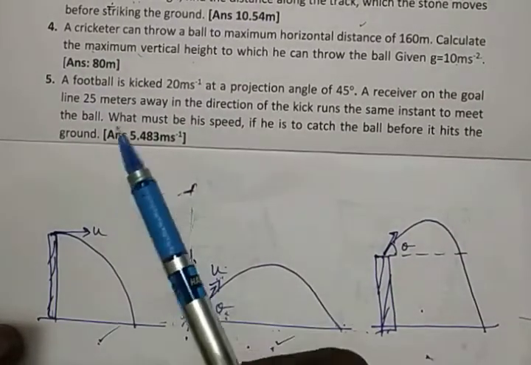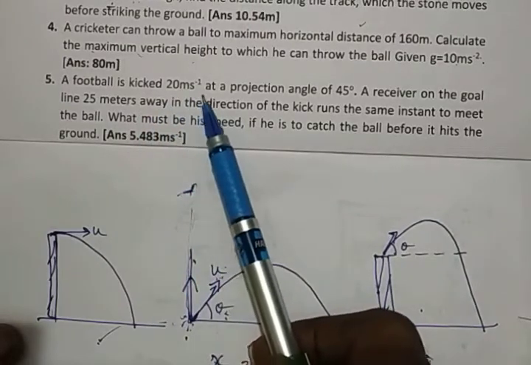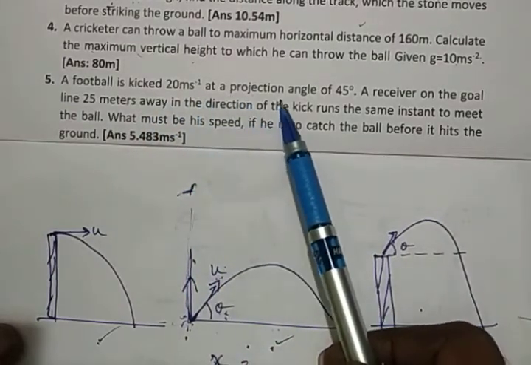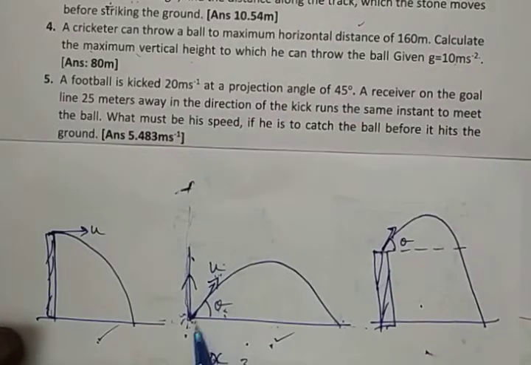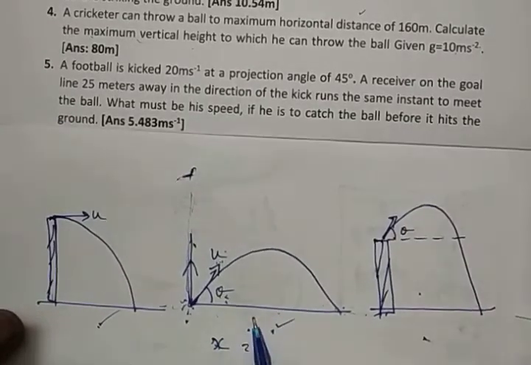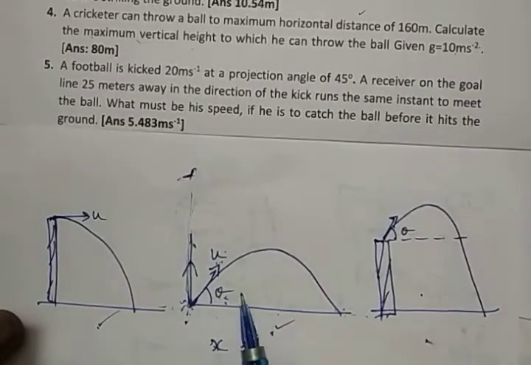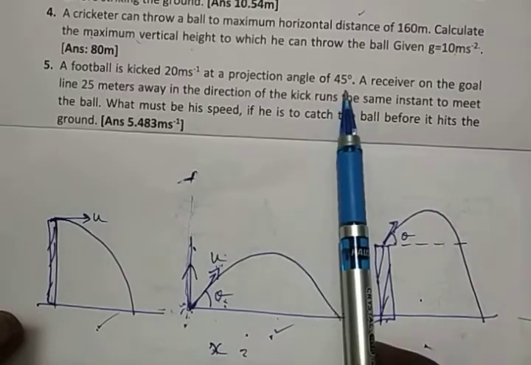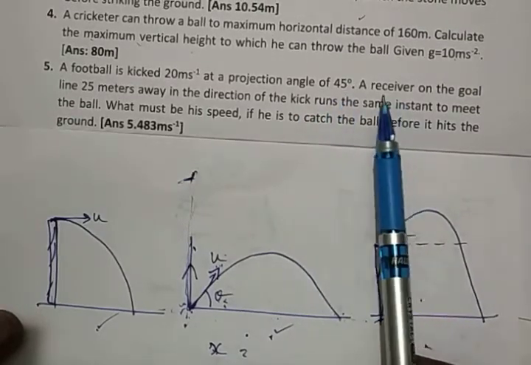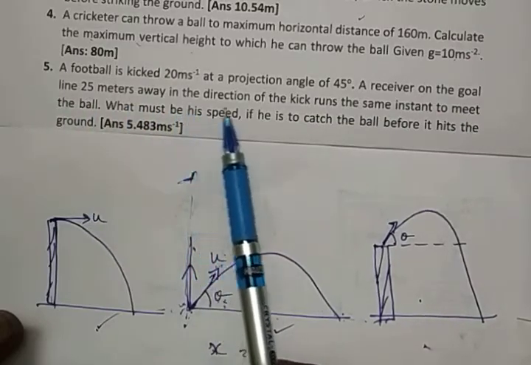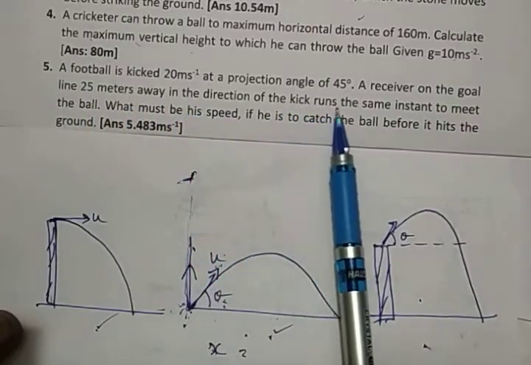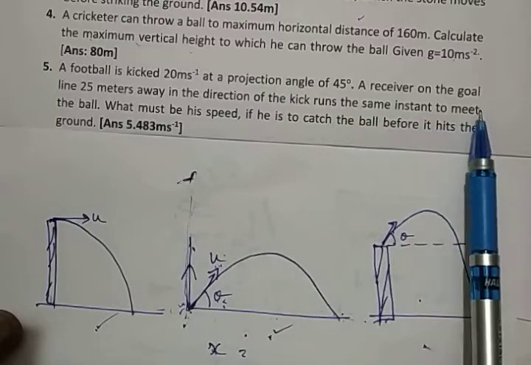A football is kicked at 20 meters per second at a projection angle of 45 degrees. I just said 45 degrees gives the maximum range. The maximum range formula is R equals U squared upon g, and that formula is applied here. A receiver on the goal line 25 meters away in the direction of the kick runs at the same instant to meet the ball.